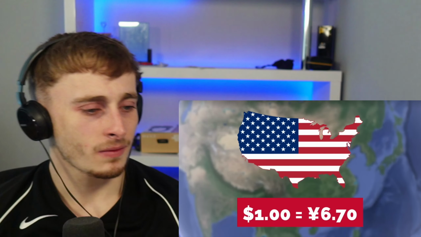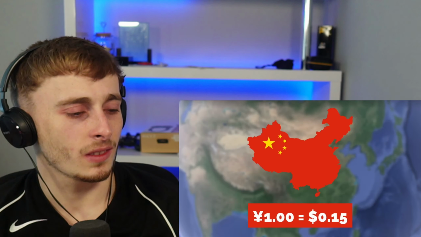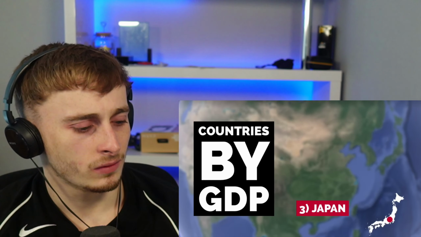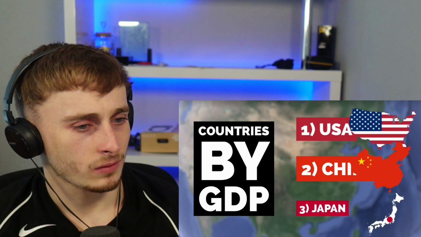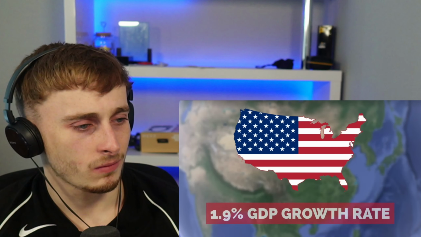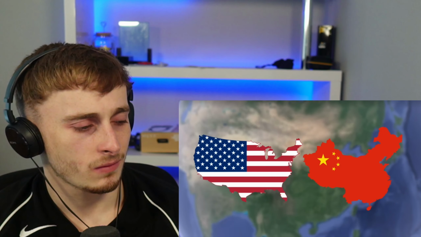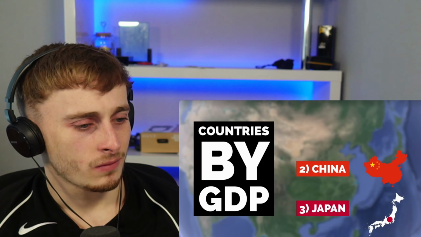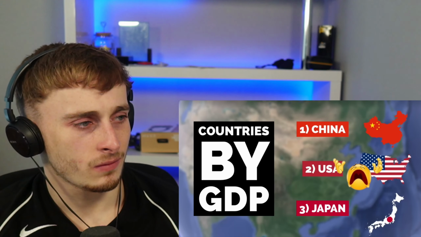The currency of the United States is the US dollar, and China's currency is the Chinese yuan. For comparison, 1 US dollar is equal to about 6 yuan 70, and 1 Chinese yuan is equal to about 15 cents. China's GDP of $19.91 trillion trails right behind the United States' GDP of over $25 trillion. This makes the United States and China the world's largest and second largest economies. The United States, with a 1.9% annual GDP growth rate, is growing at less than half the pace of China, whose GDP is growing at a staggering 4.37% each year. And because of this, China is expected to take the United States' first position in the coming years.